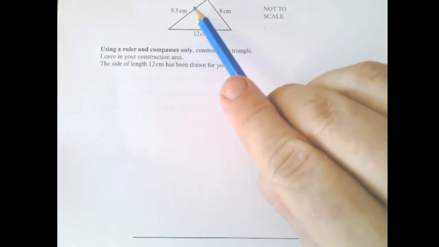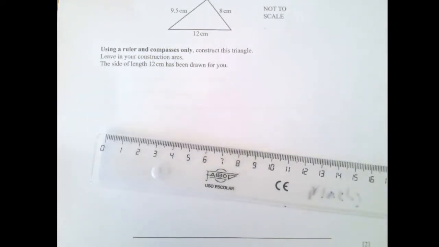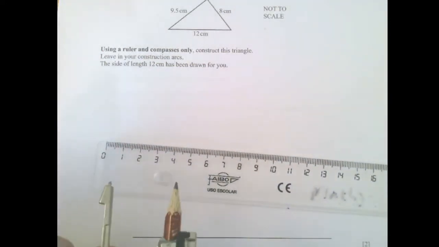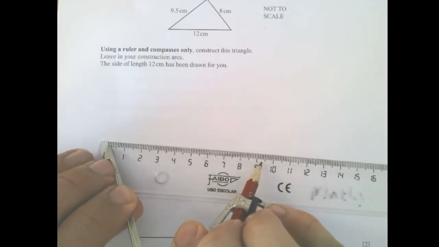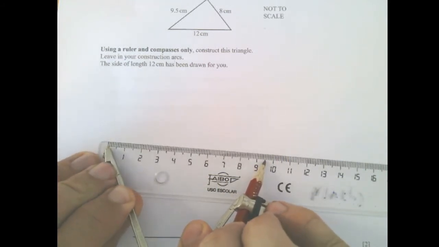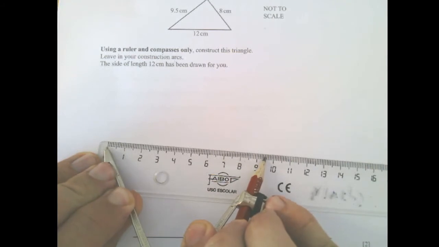So our first step would be to draw this 9.5 centimeter line. Doing that with a compass means you take your compass and you open it up exactly 9.5 centimeters from the sharp tip to the tip of the pencil. Okay, take your time, get this exact.